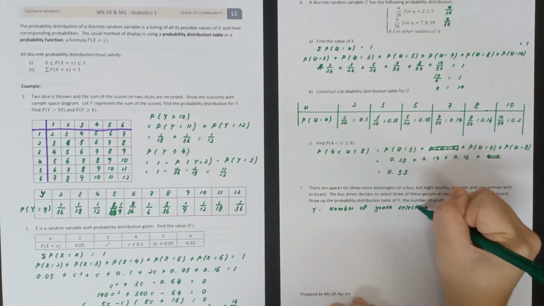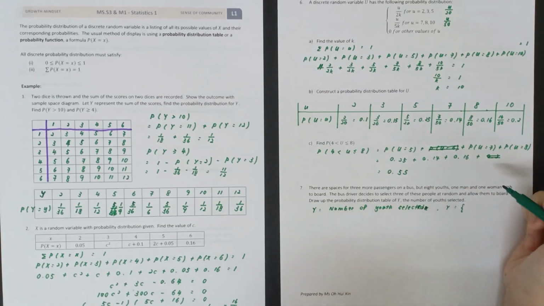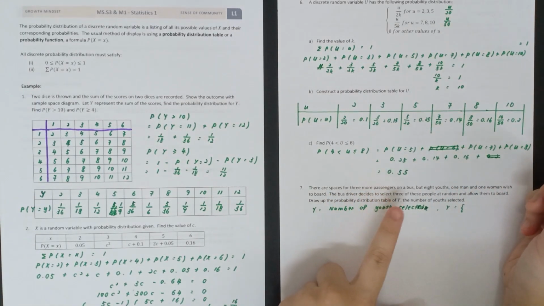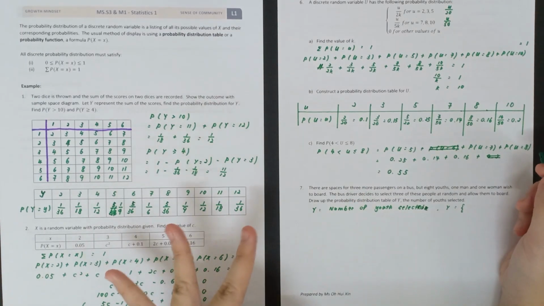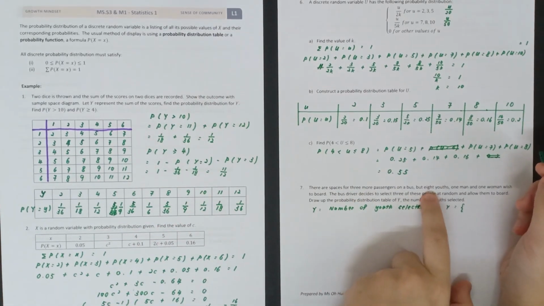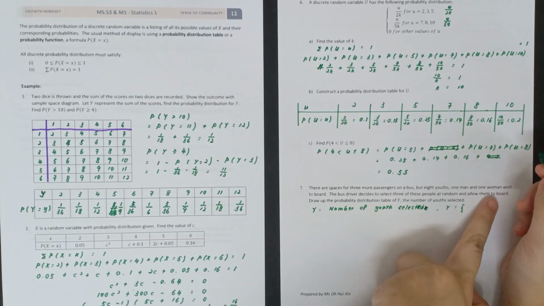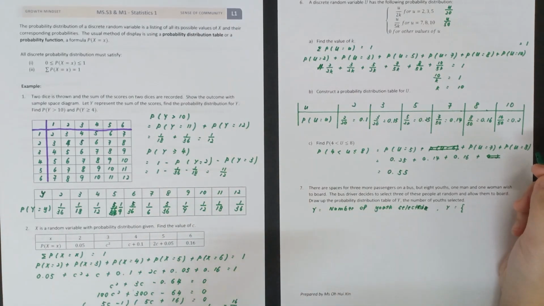So, sorry, selected. Okay, so you are going to allow 3 more passengers. So you have 8 youth, 1 man and 1 woman. So what is the minimum number of youth will be allowed on board? So it will be 1, because you need to allow 3.